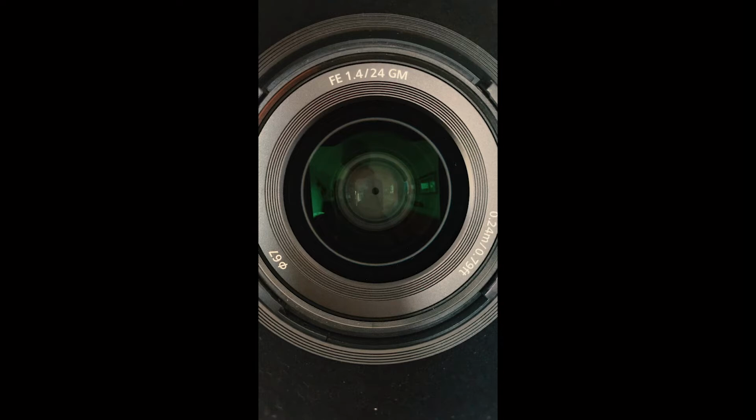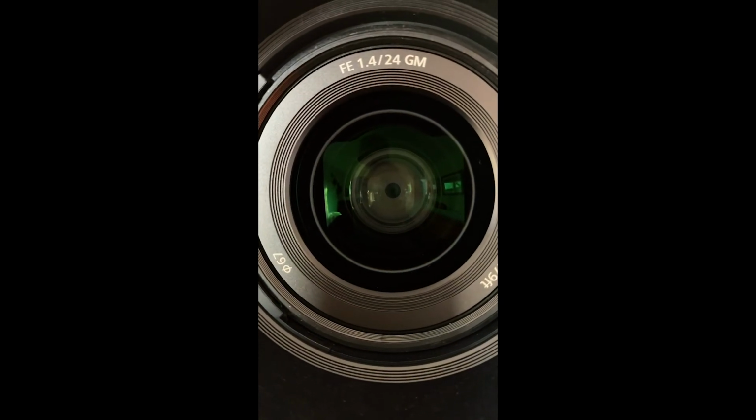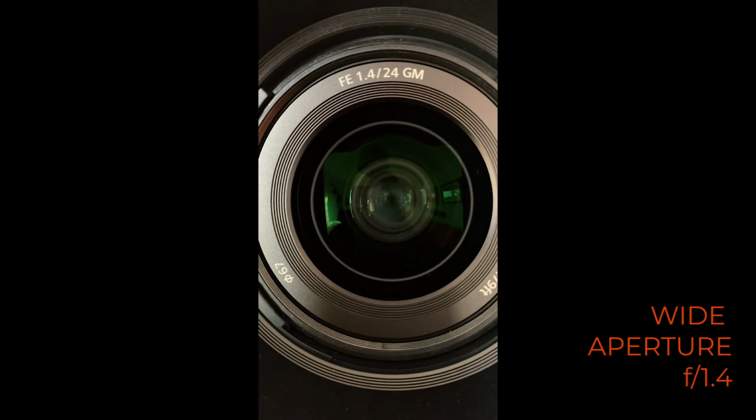A small opening is known as a narrow aperture and a big opening is known as a wide aperture. So to show you how the aperture works, here's a little video that I took earlier of one of my lenses. You can see here that the hole is quite small. I'm using a narrow aperture here, so a very high number. And I'm just going to move down to a wide aperture or a low number.